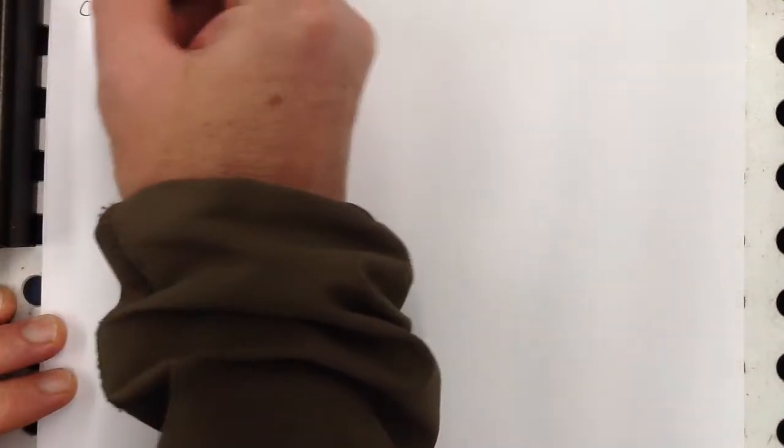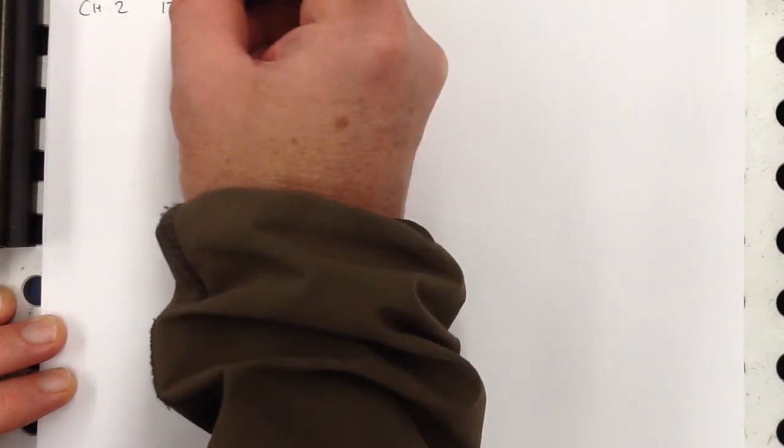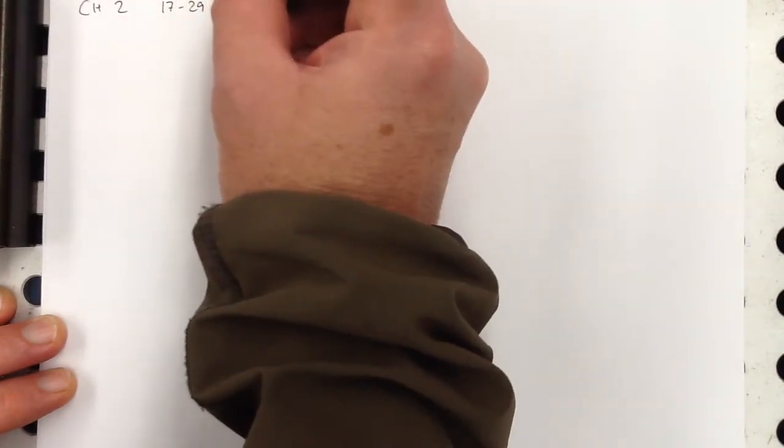I'm going to do some physics right now. I'm going to start with number 17, chapter 2, and keep going until I get to number 29, doing the odds. Let's see what we got here.